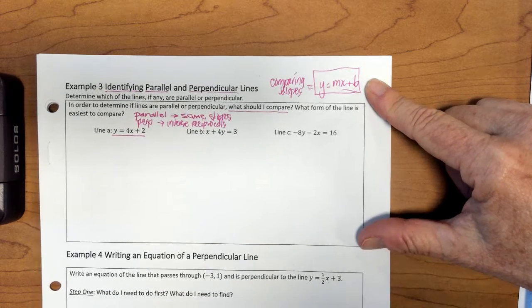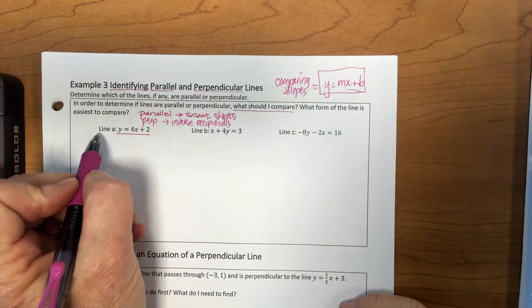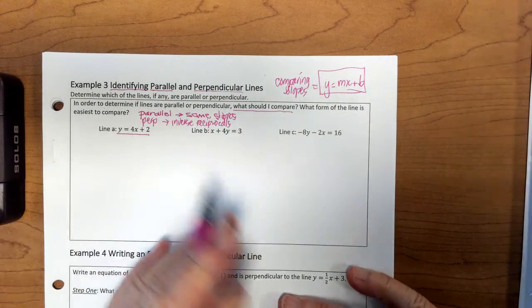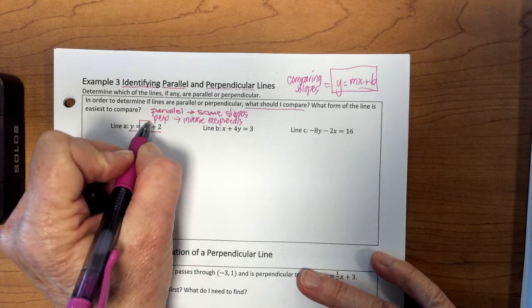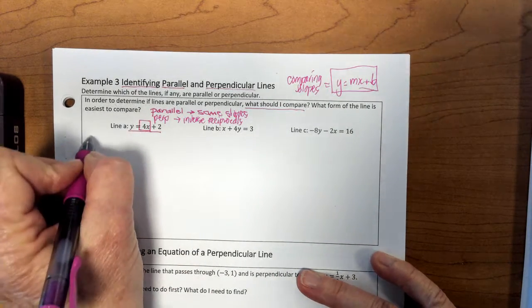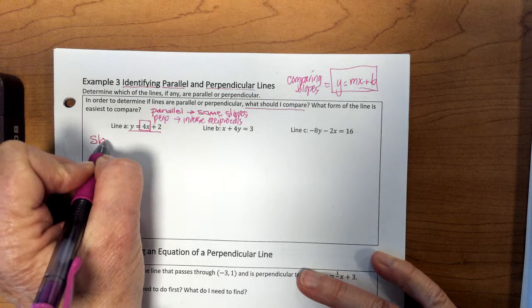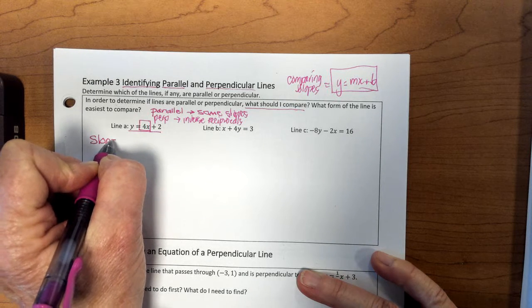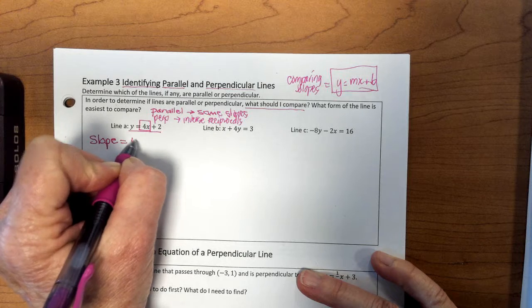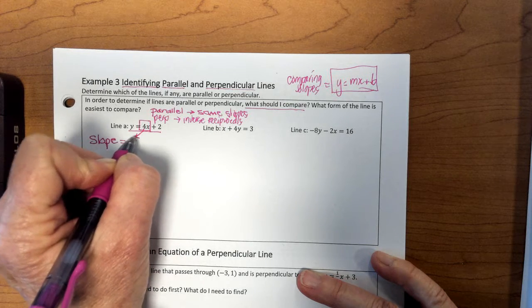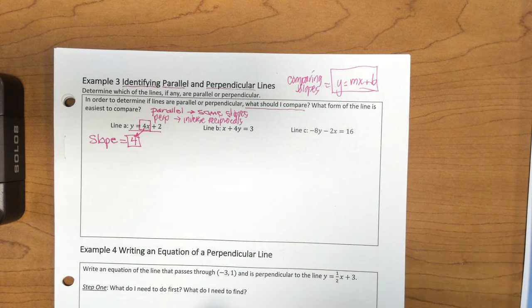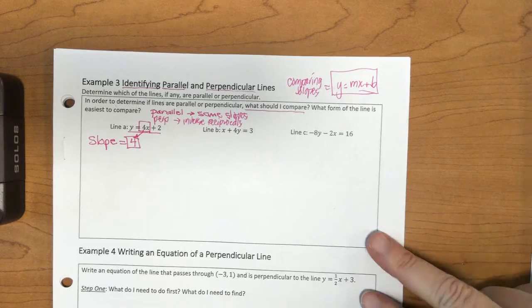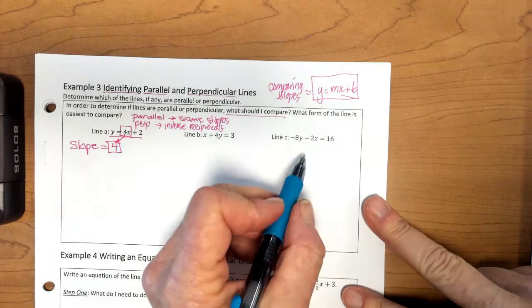So let's go ahead and take a look. In line A, I've got y is equal to 4x plus 2. Therefore, from my equation, I know that my slope is equal to 4, right there. So there's my slope of line A. Now I'm going to look at line B. Line B is not in y is equal to mx plus b.